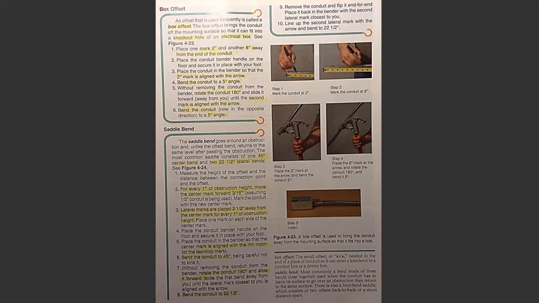Number 4, place the conduit bender handle on the floor and secure it in place with your foot. Number 5, place the conduit in the bender so that the center mark is aligned with the rim notch or the teardrop mark. Number 6, bend the conduit to 45 degrees, being careful not to kink it.